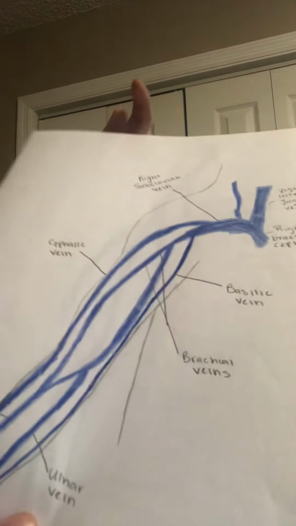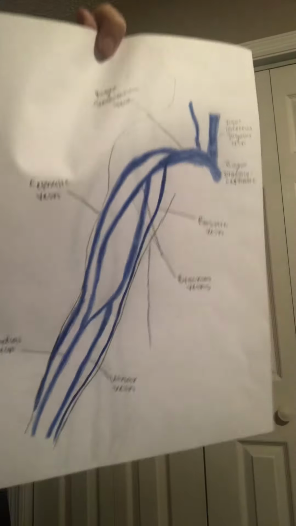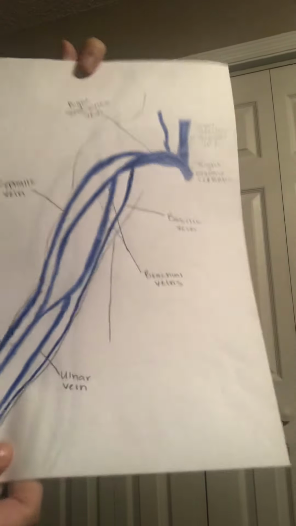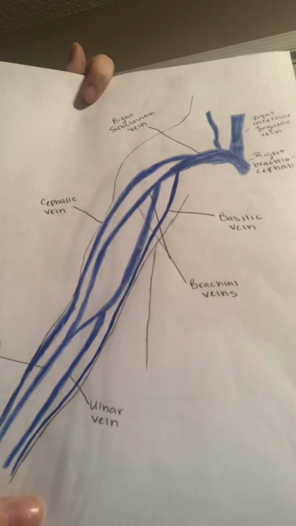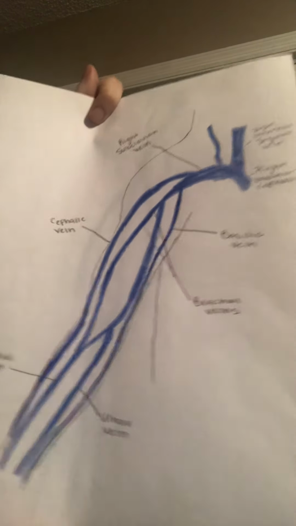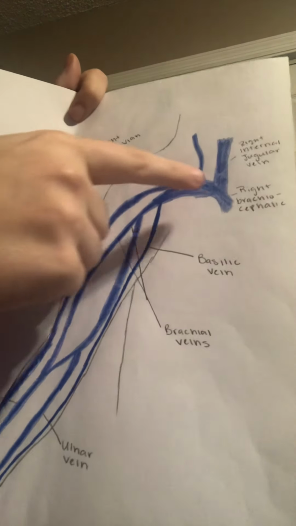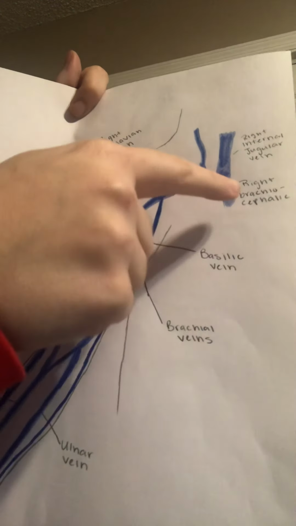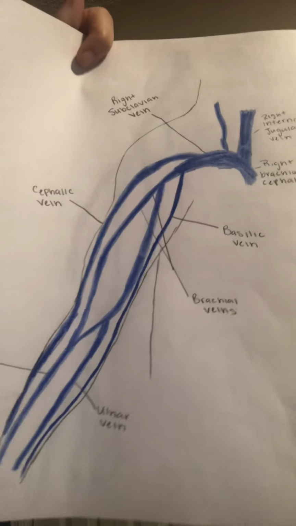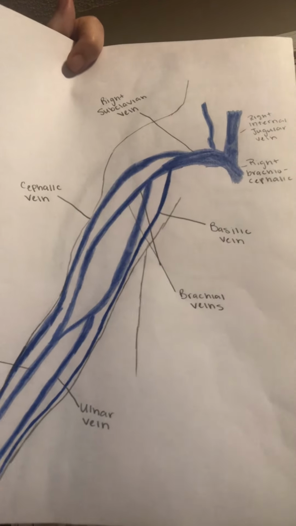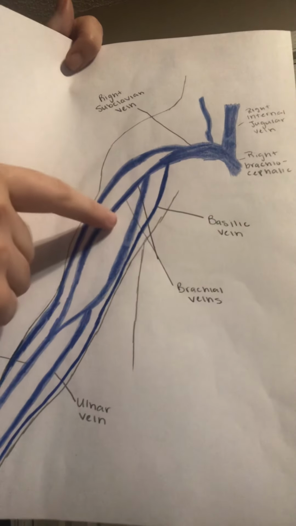Now we're going to go to the veins in your arm. So this can look a little difficult at first, but once you really study it, it all makes sense. So we're going to start off with your right brachiocephalic vein. That's going to course into your right subclavian vein. From your right subclavian vein, it's going to turn into your brachial veins. Now these are going to be paired.